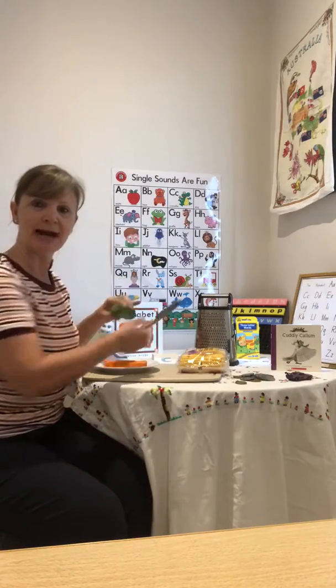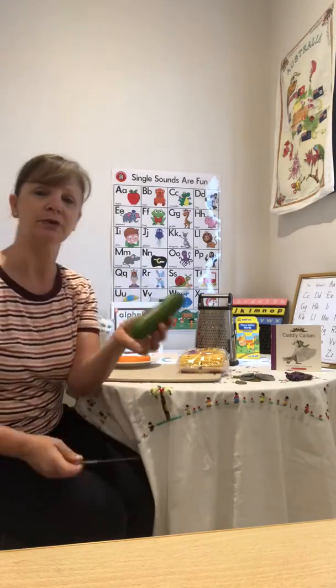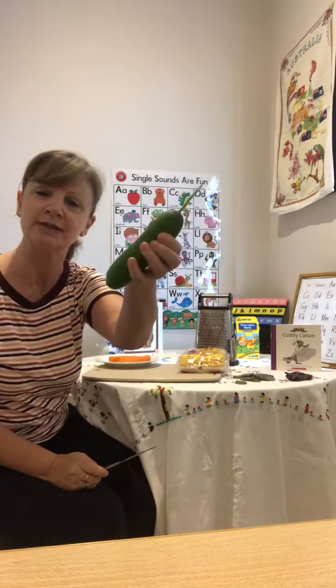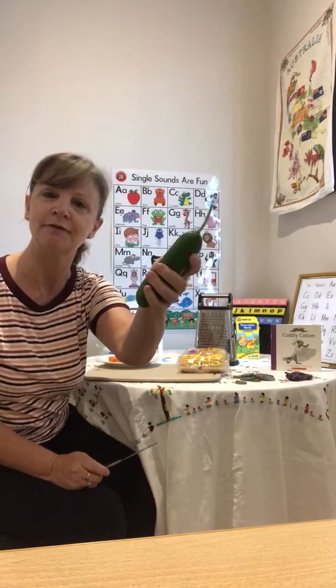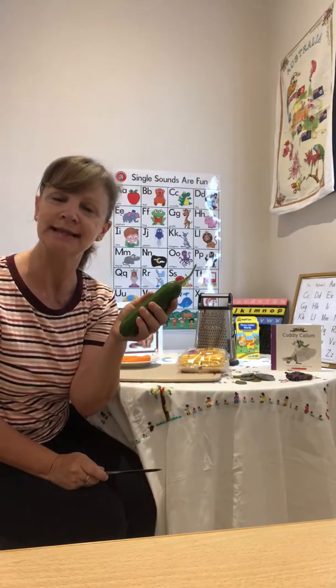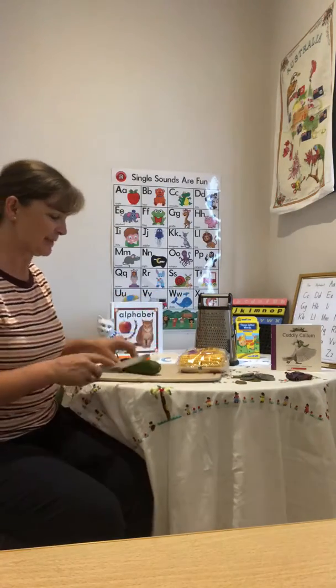Please remember to ask an adult to help you when you need to cut your food. I'm using my blunt knife because the cucumber is quite soft. Not squishy, but it's soft enough for a blunt knife. I'm going to cut little thin slices, just like little cookies. Let's begin.